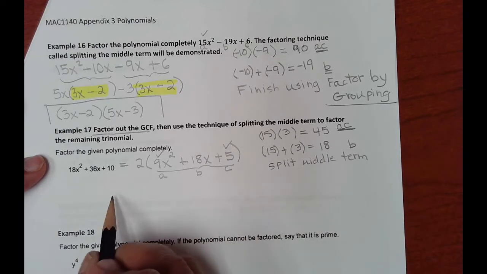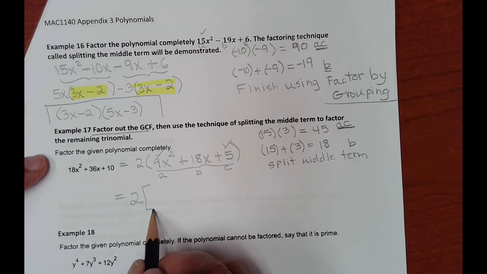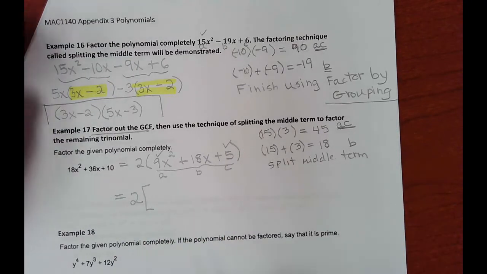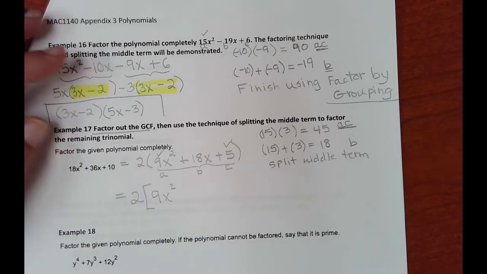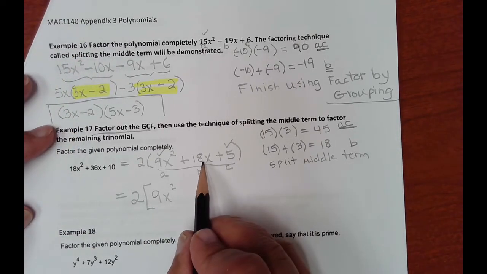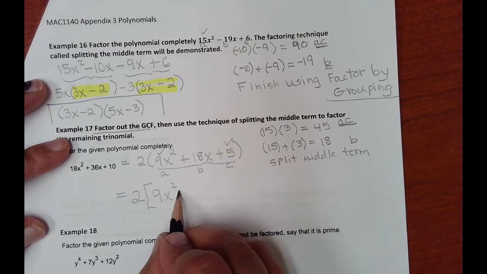Okay, so here we go. We have the 2 out here. I'm just going to use brackets now since I already have a parenthesis. It's going to be 9x squared. And then instead of 18x, I'm going to have 15x plus 3x.